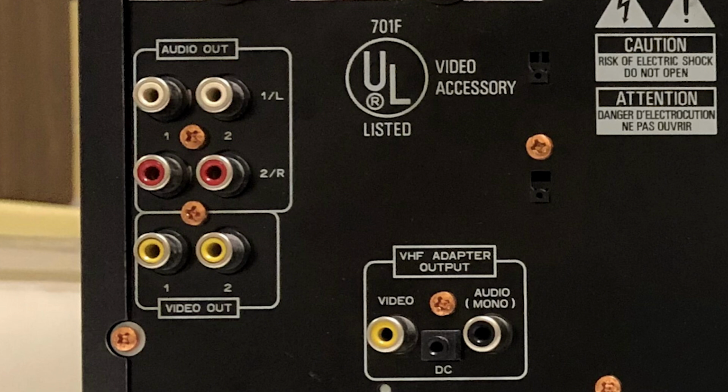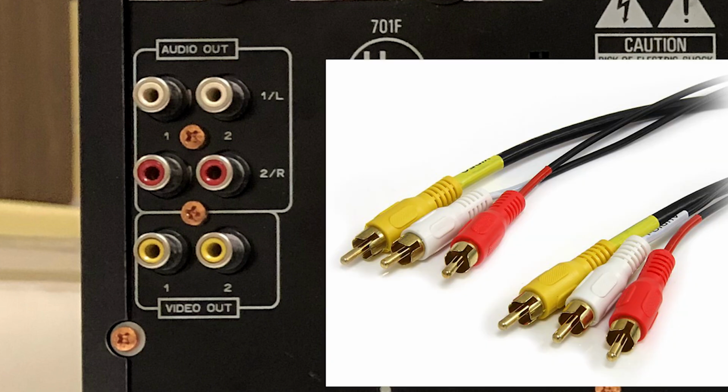Let's start with a standard connection from the laserdisc. We're going to use RCA cables, those round ones that connect to the video out, and we're going to take that video signal and put it into the time-based corrector.